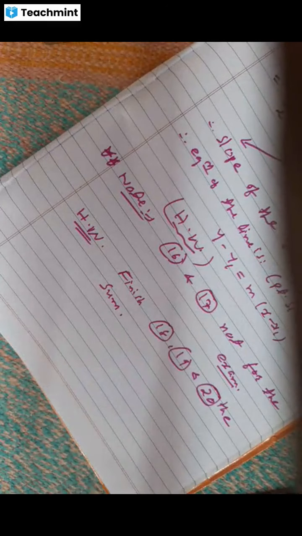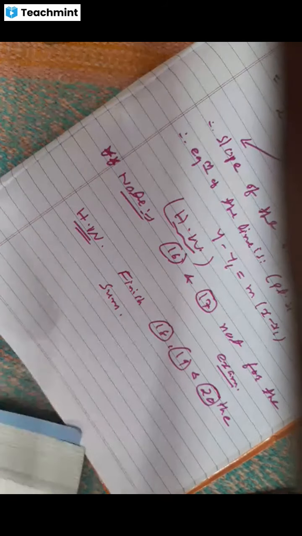So now, this is what we have completed, exercise 10.2. Now, after that, there is exercise 10.3. Okay, exercise 10.3. In that, there are different formulas that are going to come.